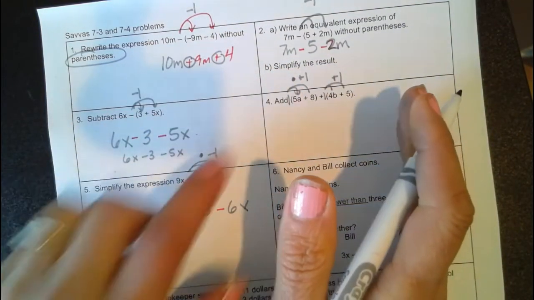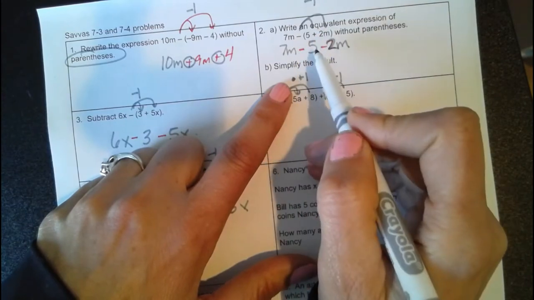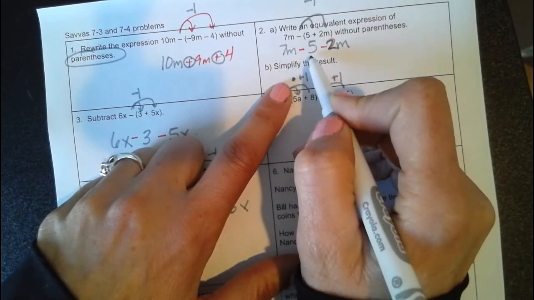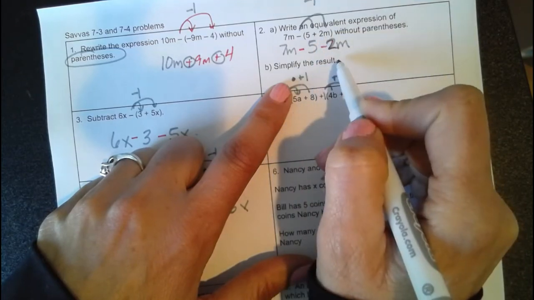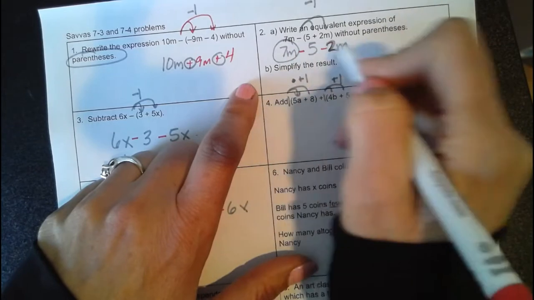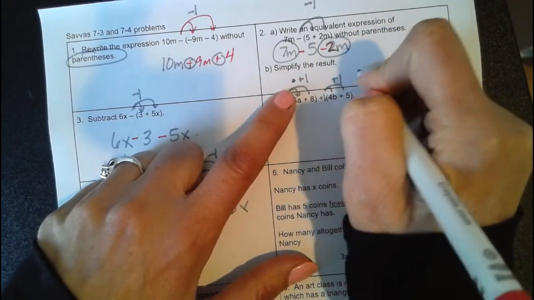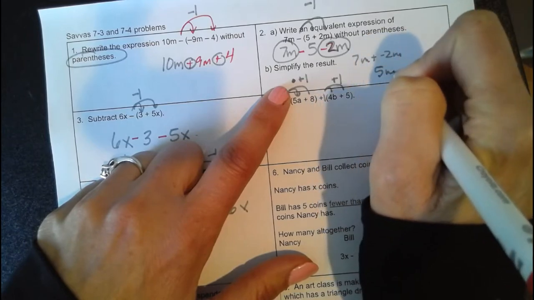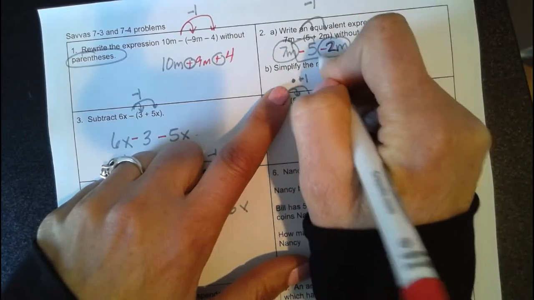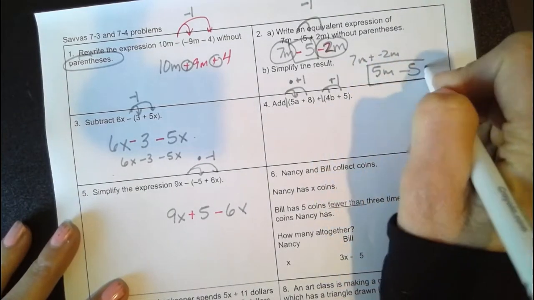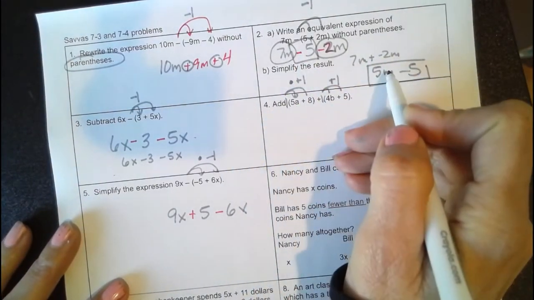This one here, the second question, wants you to do the opposite of a positive is a negative and repeat. And then it wants you to simplify as well. So you need to go on and add up the 7m and the -2m. So 7m and -2m, when added, gives me 5m. And then this guy has no friends. Okay, so then we're done. We have to do both parts. So distribute and combine like terms.